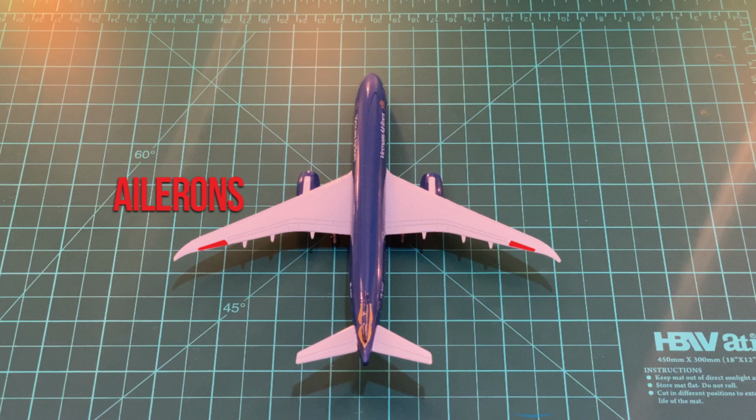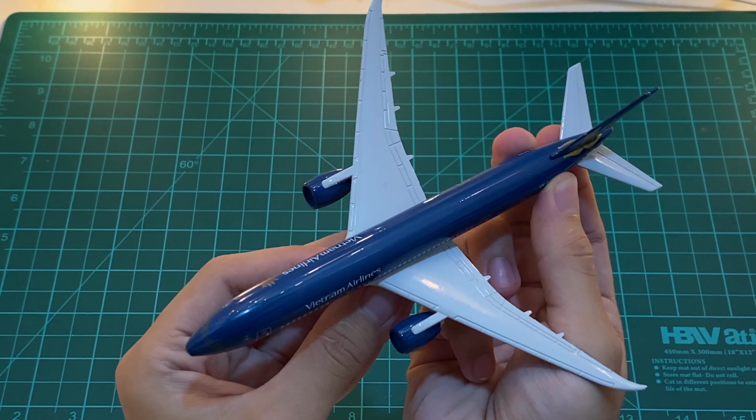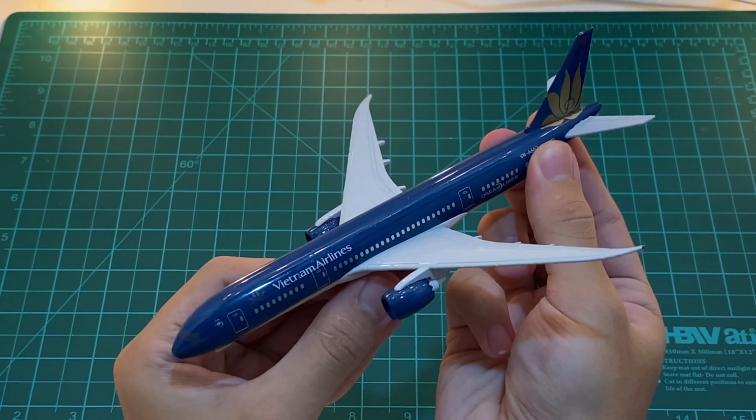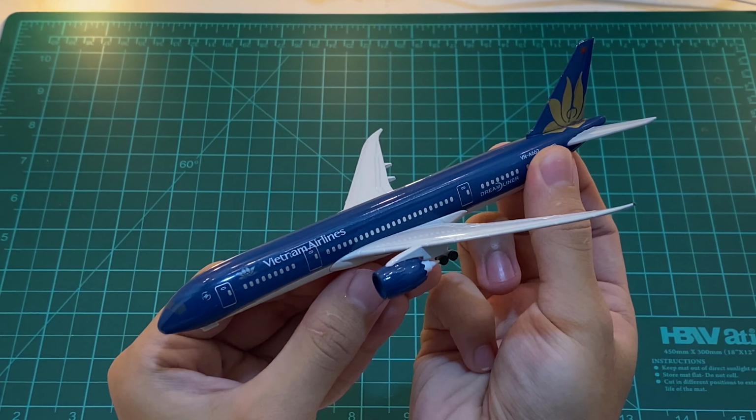Ailerons. Ailerons are the control surfaces attached to the outboard of the trailing edge of the wing. Both sides of the wing have an aileron, which moves in the opposite direction to each other. Operating the ailerons will rotate or roll the aircraft about its longitudinal axis. If you rotate the control column to the left, the left aileron will move up and the right aileron will move down to facilitate the roll to the left.